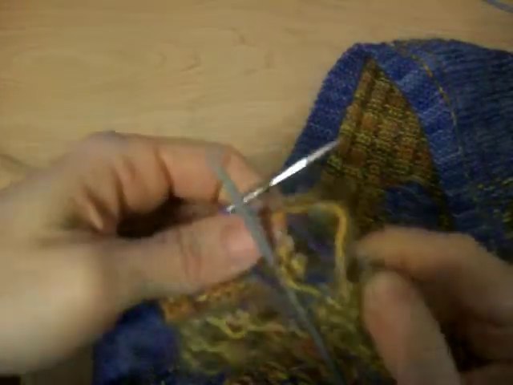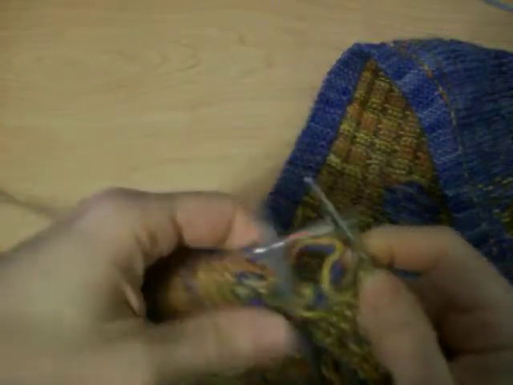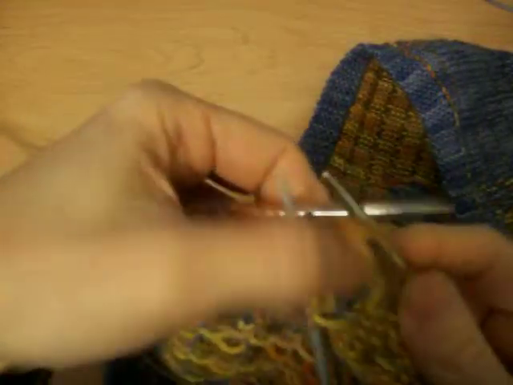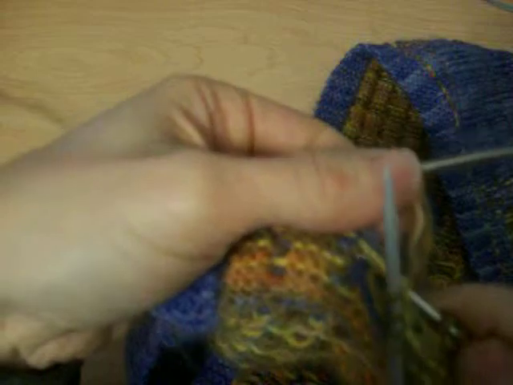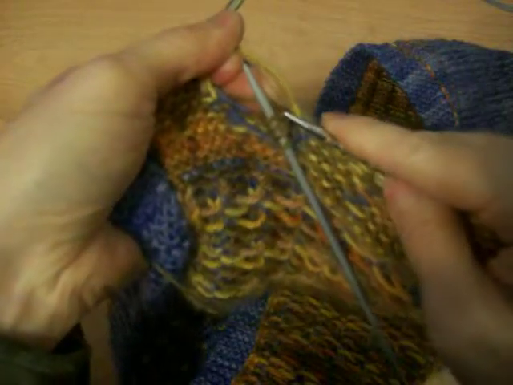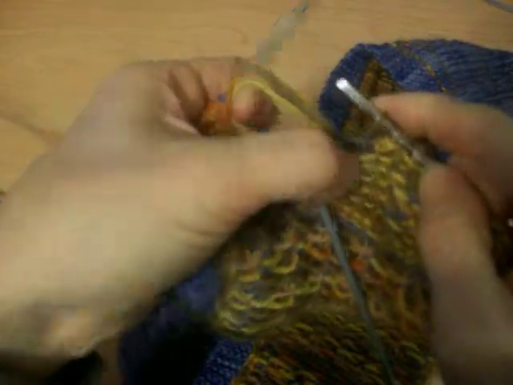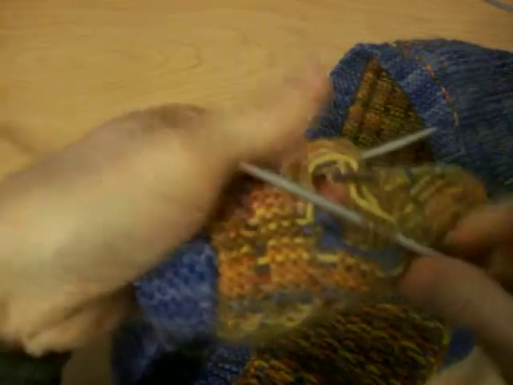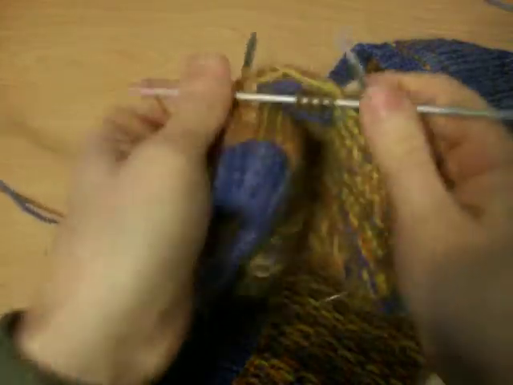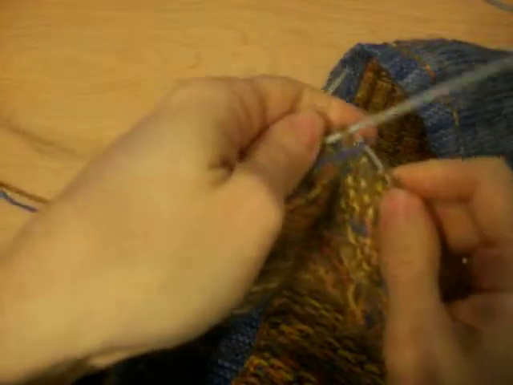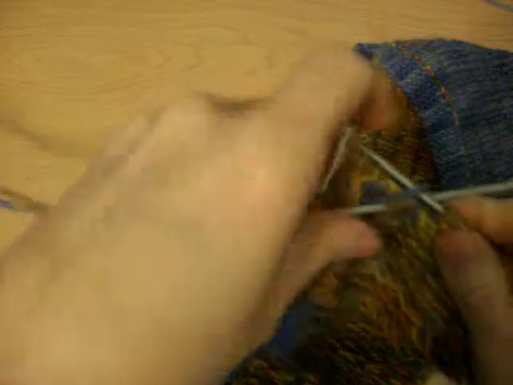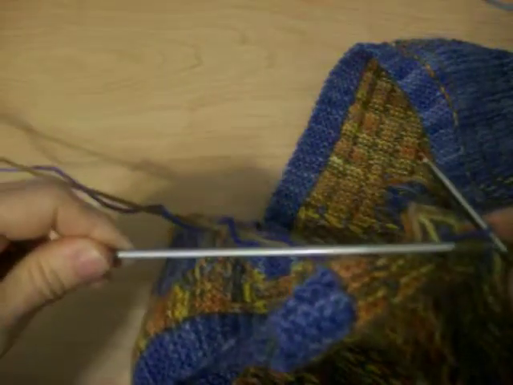I'm using my other needle here, the other end of my needle, to help rip. Okay. A little bit felted. This is a nice fuzzy yarn. Okay, good. And then I flip the float to the other side of the stitches.